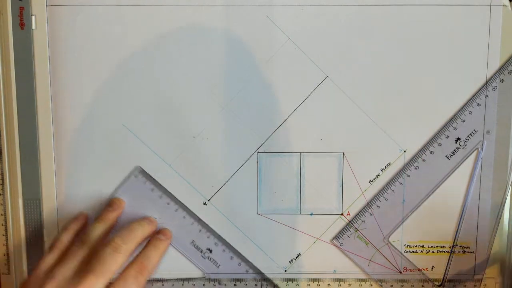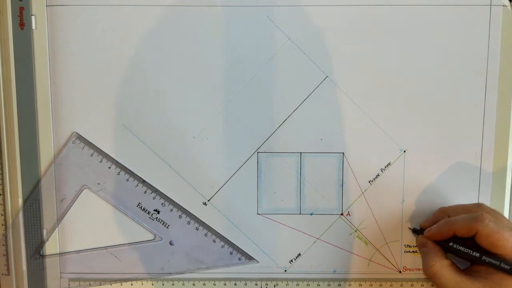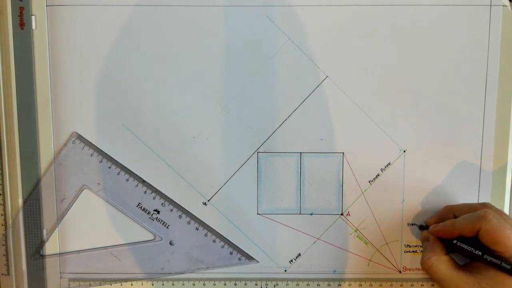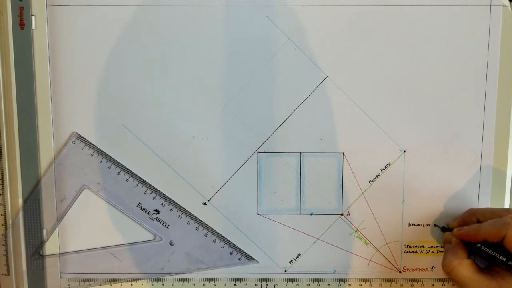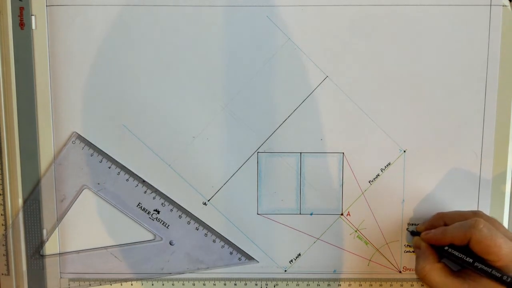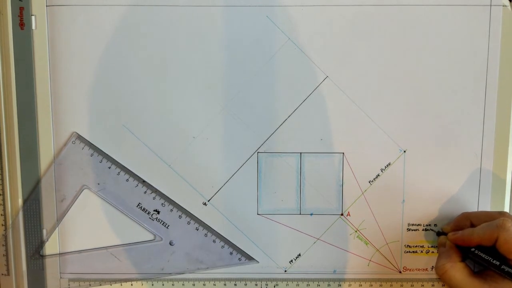Okay, now there was one other bit of information given to us. We were told that the horizon line is 50 mil above ground line.